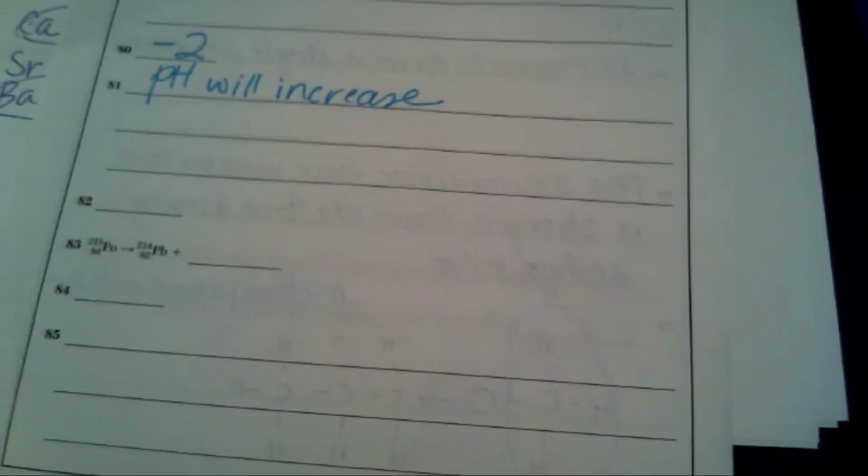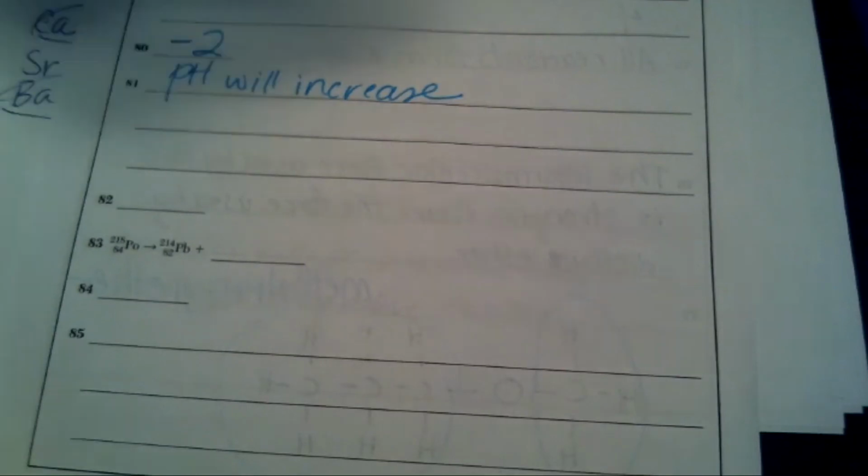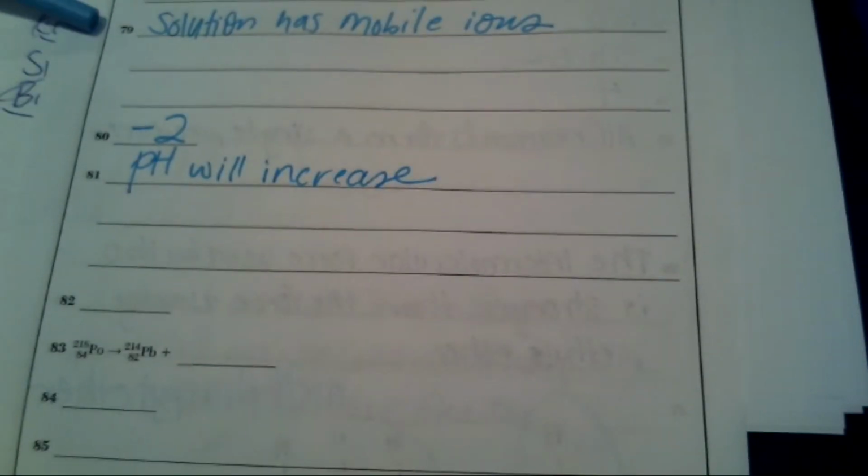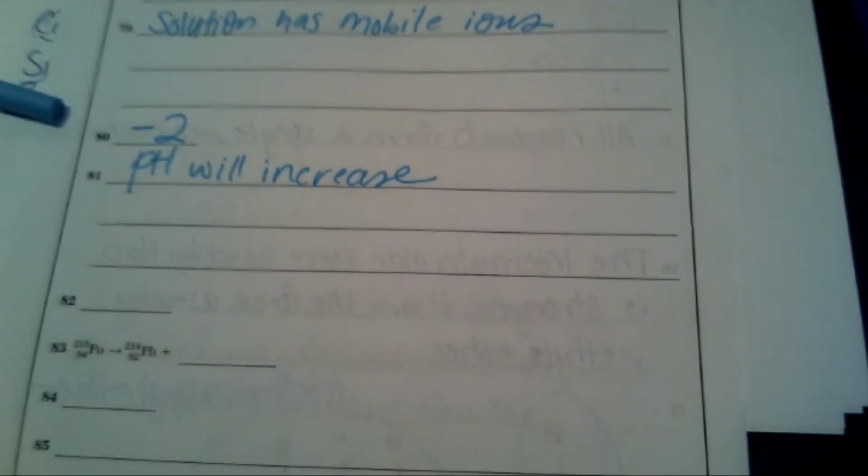Okay. And then we have our very last question set. Thank goodness. That honestly was not bad for redox. There's really only one redox question here. 78 was a redox question. 79 was the definition of an electrolyte. 80 is reading the periodic table.